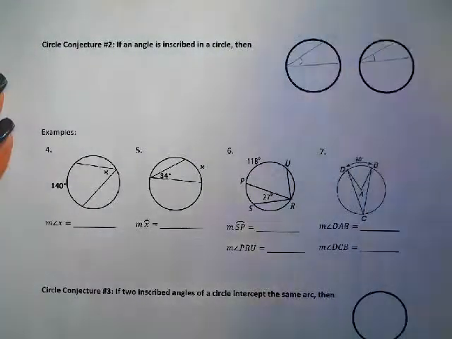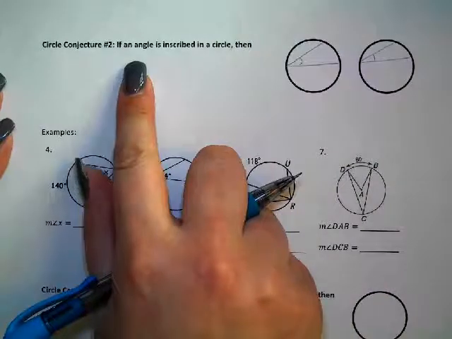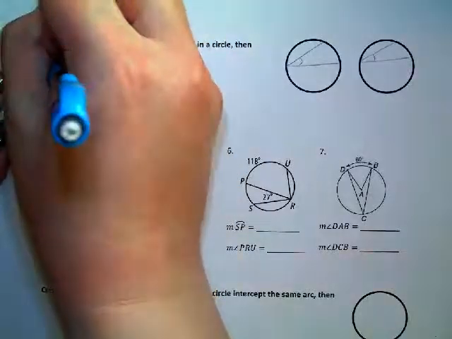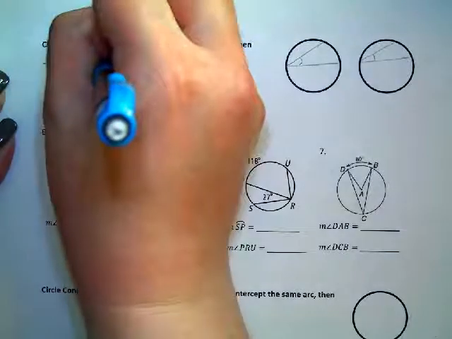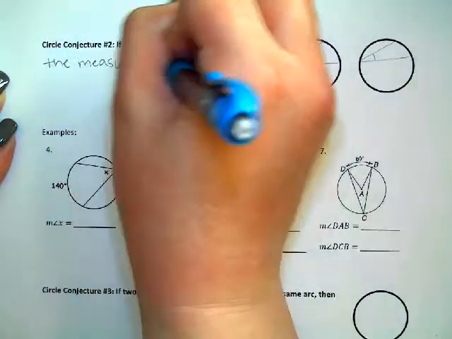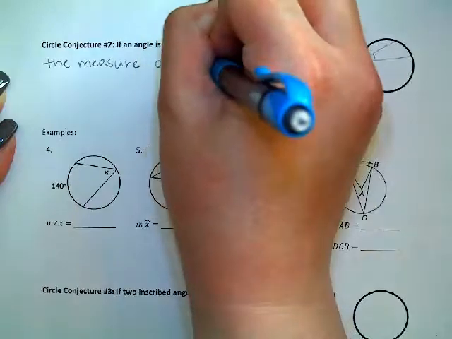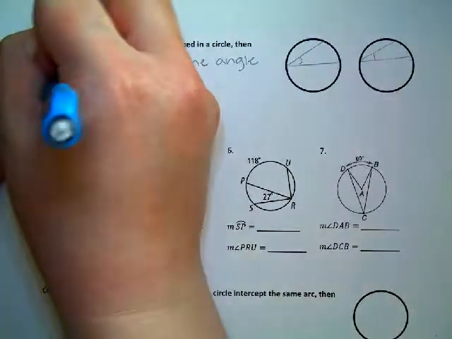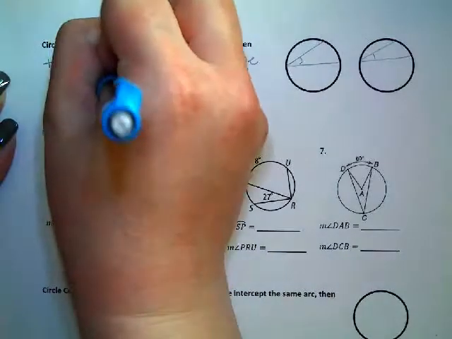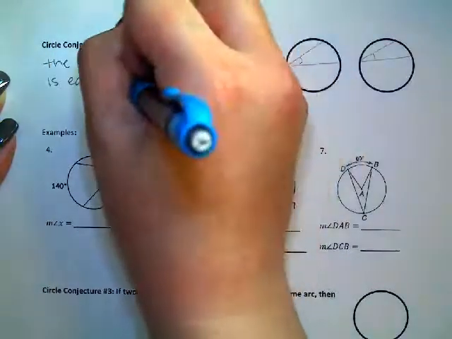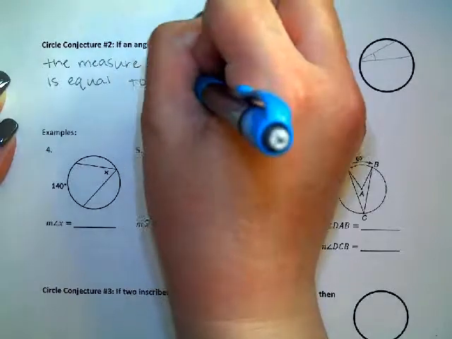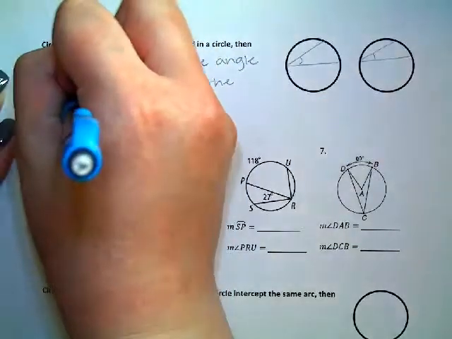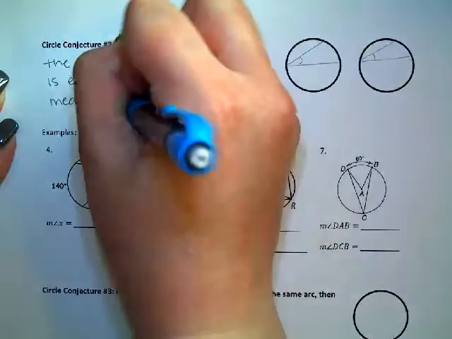If an angle is inscribed in a circle, then the measure of the angle is equal to half the measure of the intercepted arc.